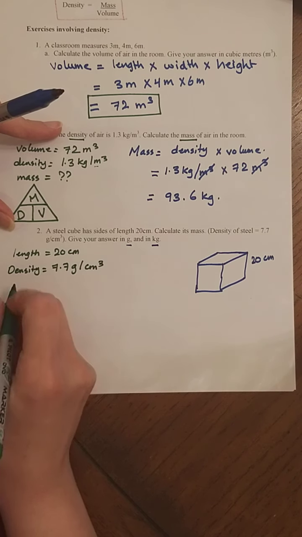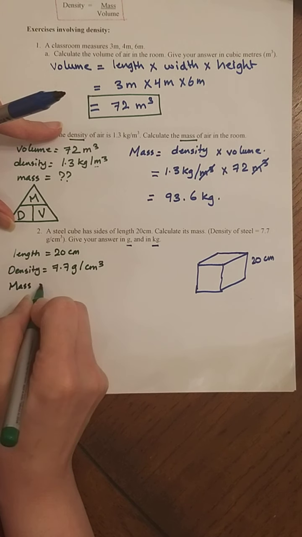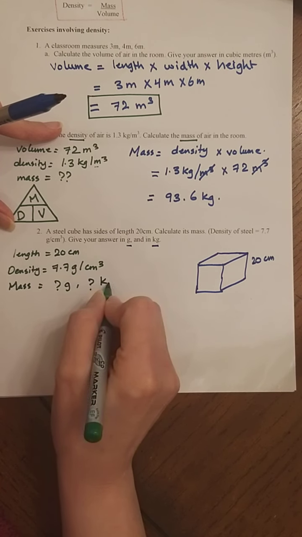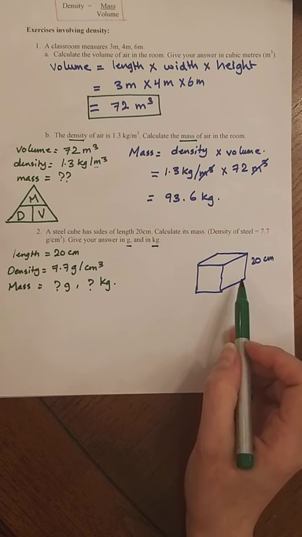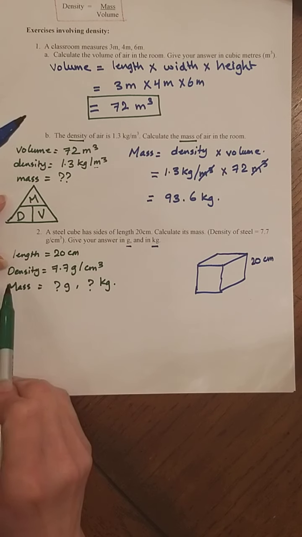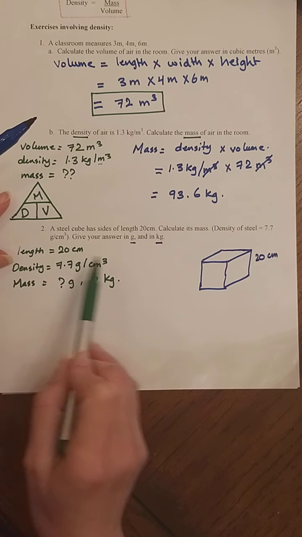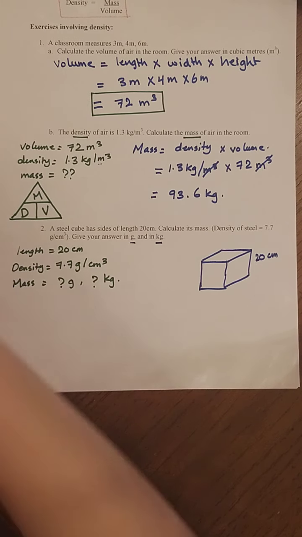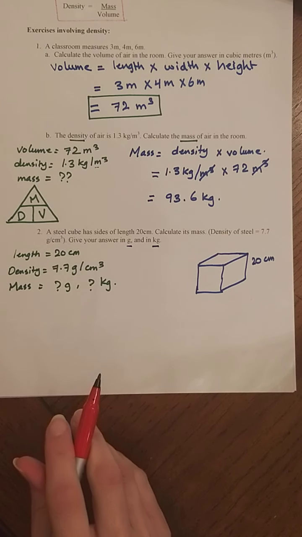And we need to calculate the mass in grams and in kilograms. Let's start by calculating the volume of the cube, because to calculate the mass, we need two values, the density and the volume. We have the length of the cube, so we can calculate the volume from this information.